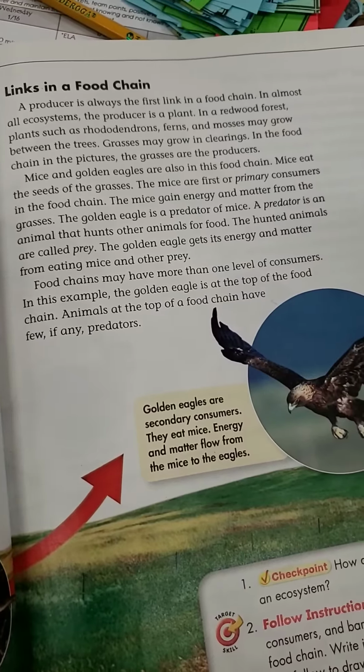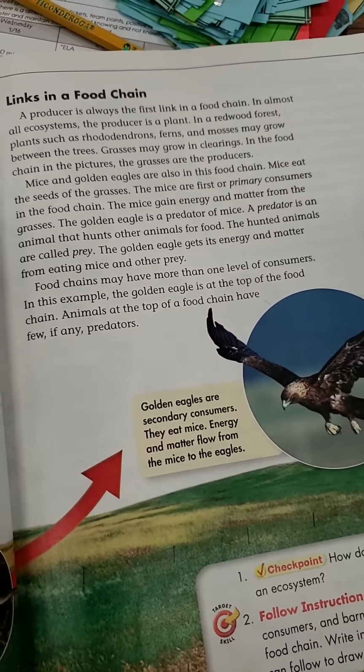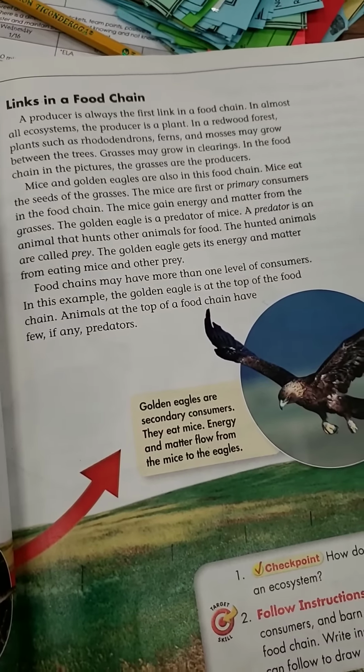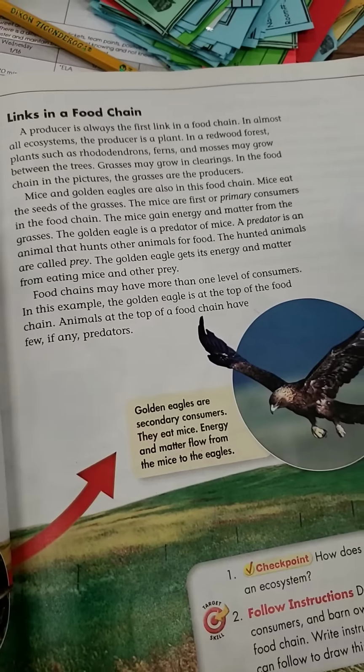Mice and golden eagles are also in this food chain. Mice eat the seeds of the grasses. The mice are the first or primary consumers in the food chain. The mice gain energy and matter from the grasses.